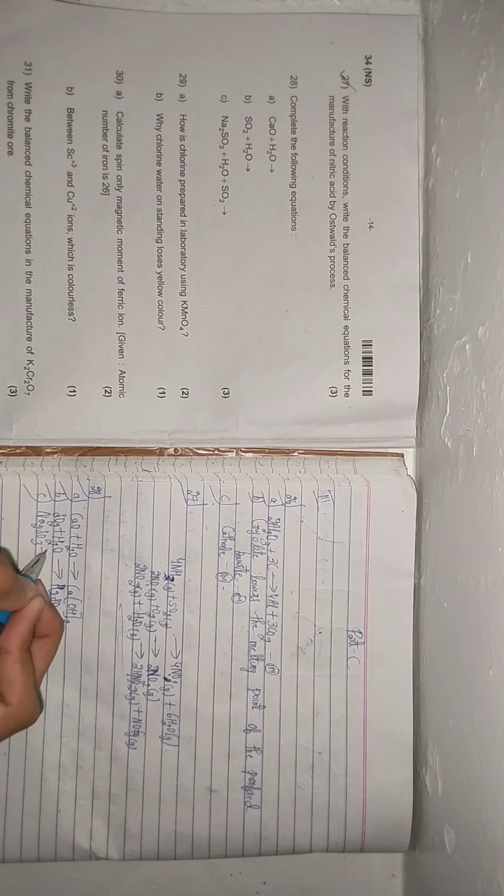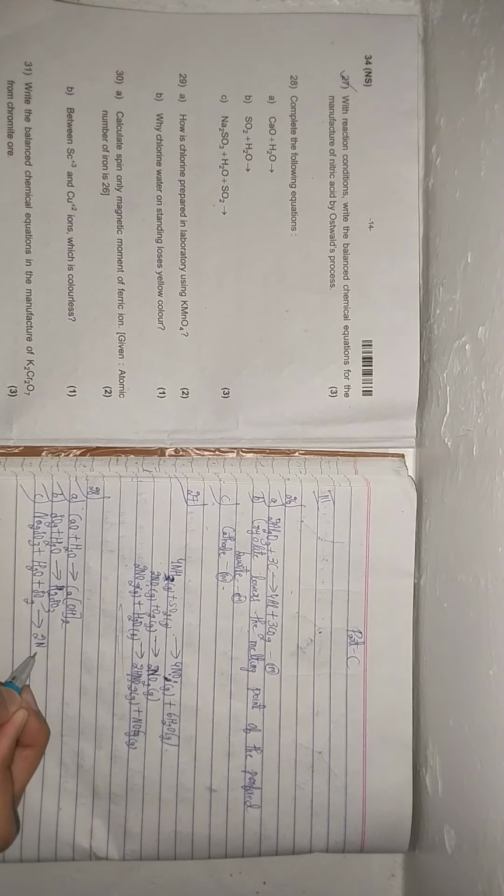Now Na2SO3 plus H2O plus SO2 gives 2NaHSO3.